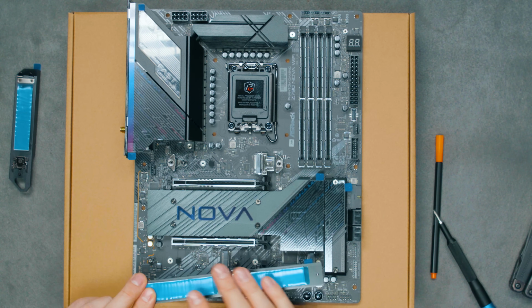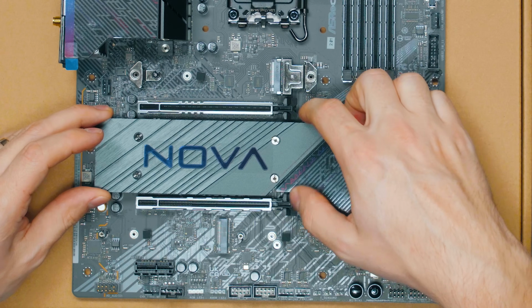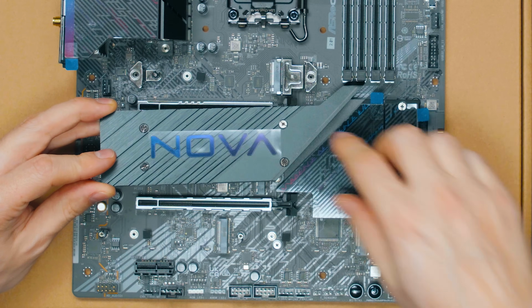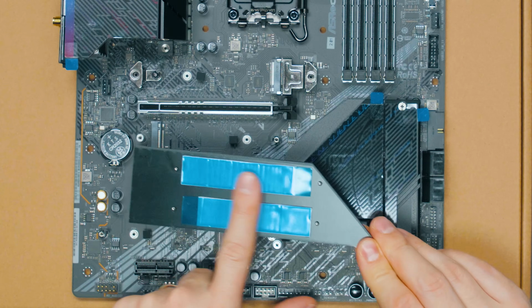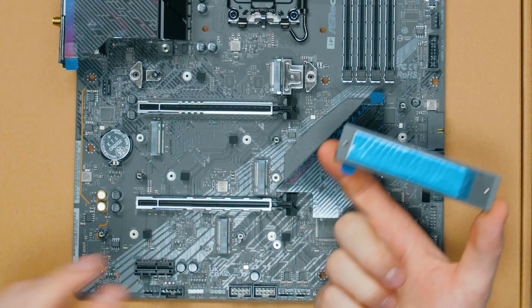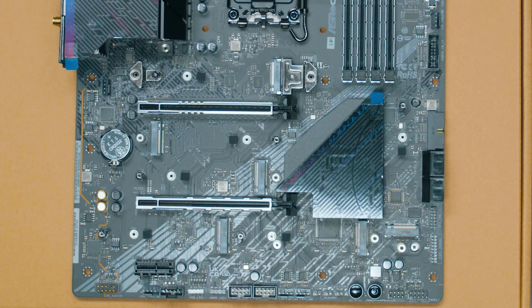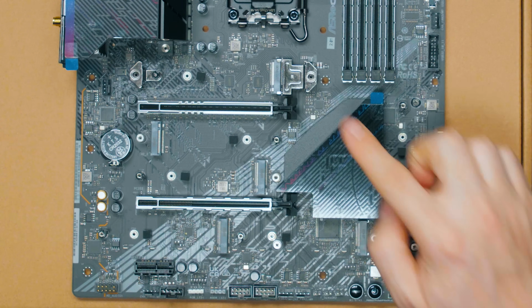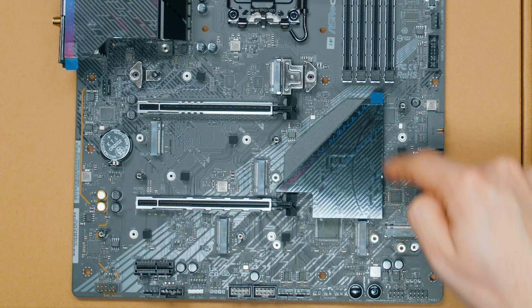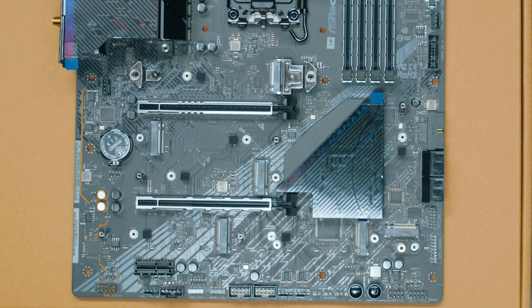We've got thermal pads on the top. Then we've got this main heatsink. Oh, something's still stuck. There we go. Again, thermal pads on the top. And then we have this side one here. And again, thermal pad on the top. And if you've already noticed and counted all those slots, there are 6 M.2 slots that you can put into this motherboard. 1, 2, 3, 4, 5, and then 6, which is absolutely insane.